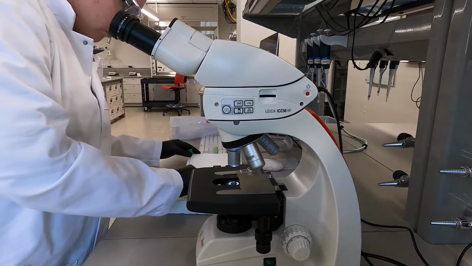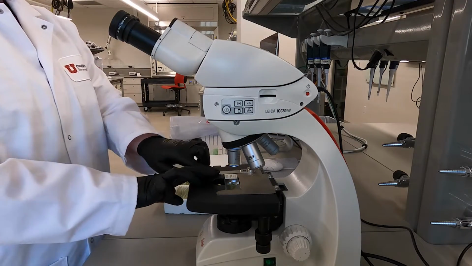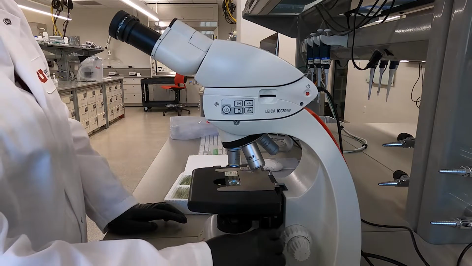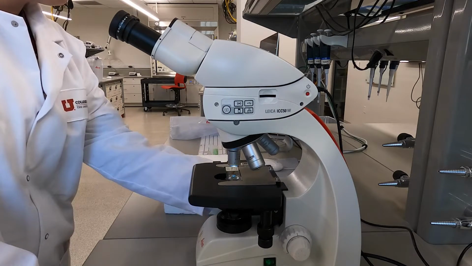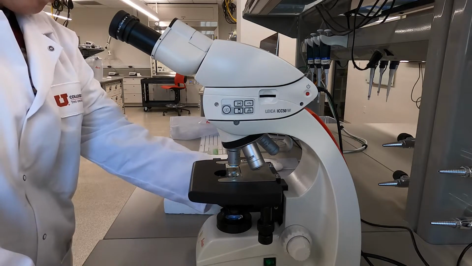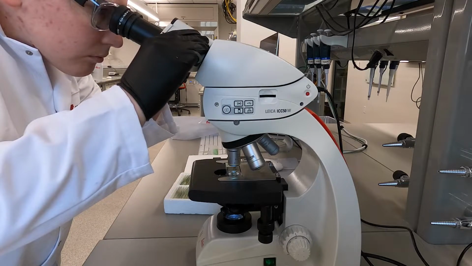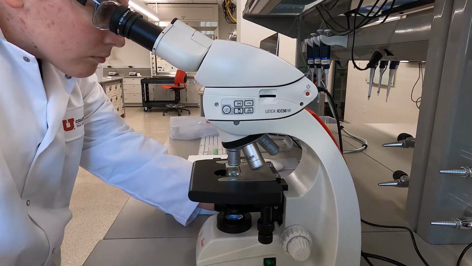Next, position the slide on the stage, making sure to secure it in place with the stage clip and to center it so that a portion of the sample is in the field of view. With the sample in place, raise the stage to its maximum height. Then, while looking at the sample through the eyepiece, slowly lower the stage with the coarse focus knob until you can clearly see the sample.